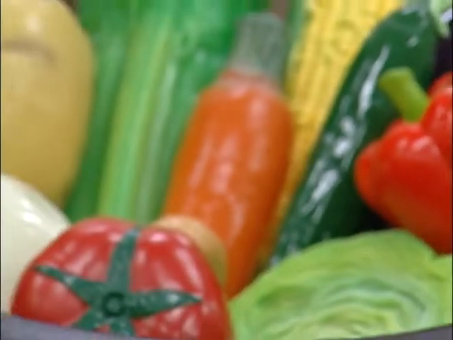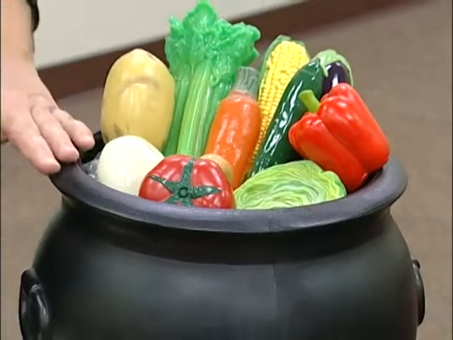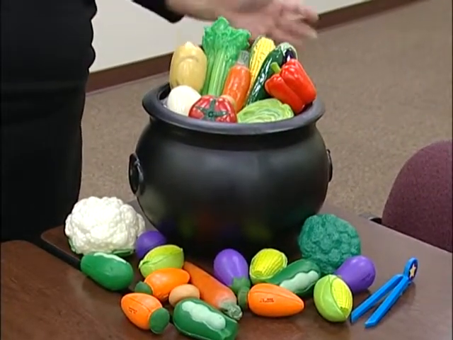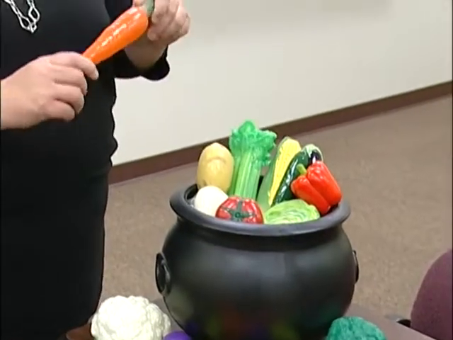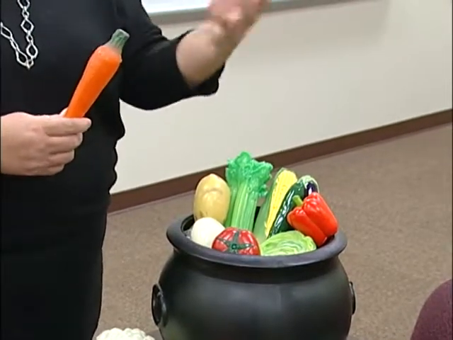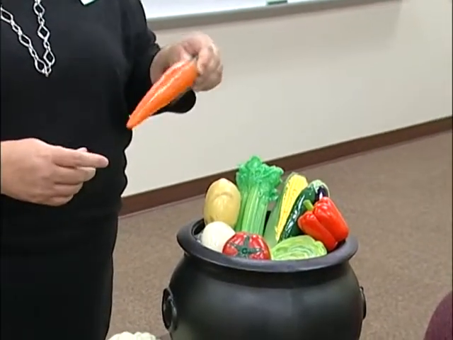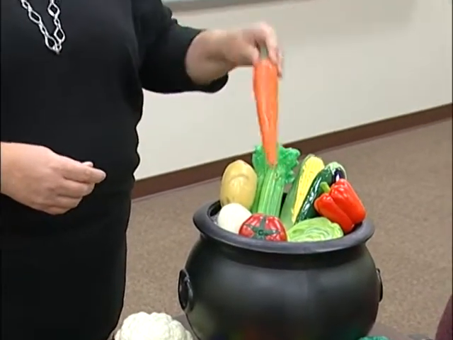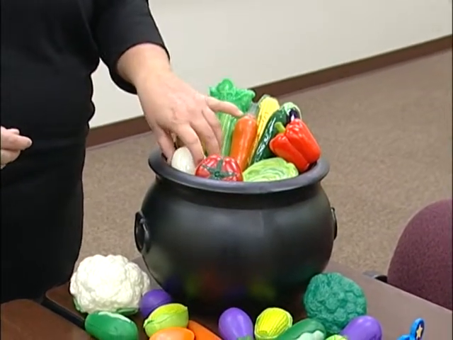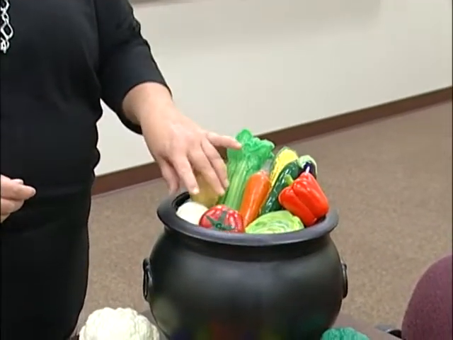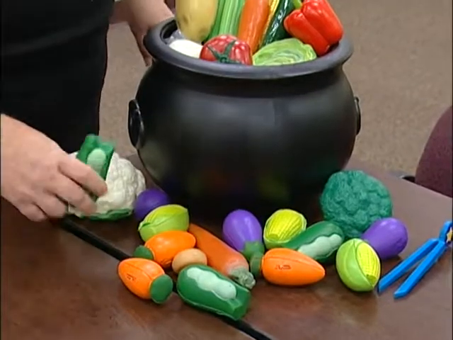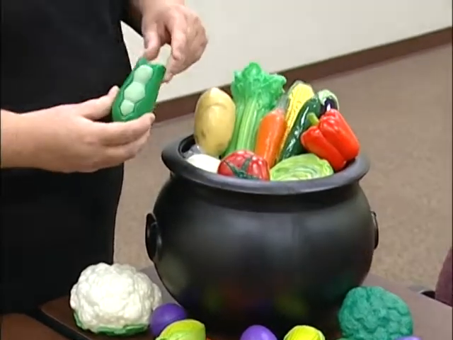We also have a black cauldron, or in the book it's called a big pot, that you can use with your dramatic play, retelling of the story, along with plastic models of the vegetables. If you can use the actual carrot with the green still attached, that would be great. But we have provided the plastic vegetables here, and all of the vegetables from the story are indeed included in that.